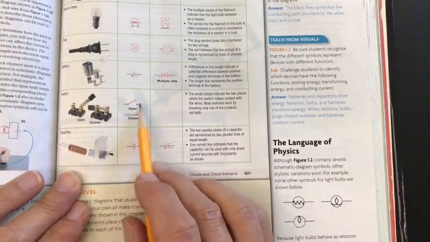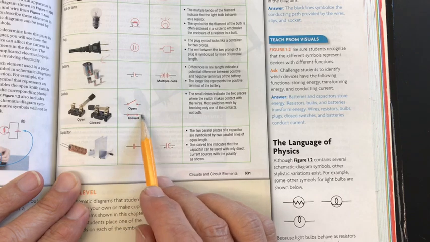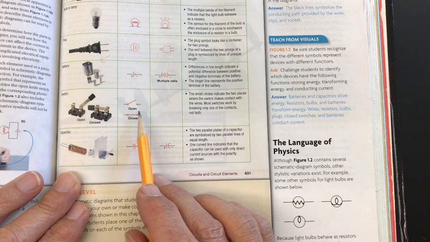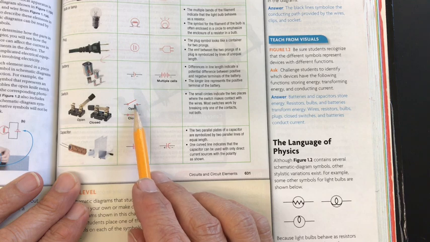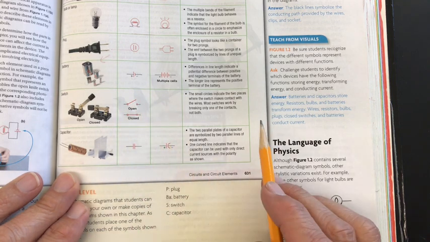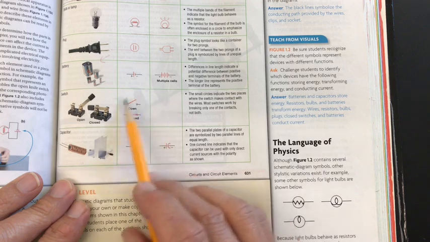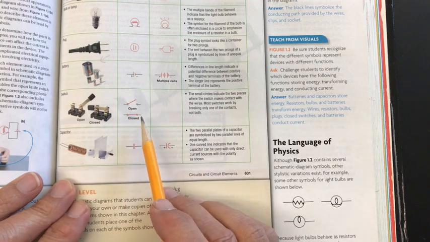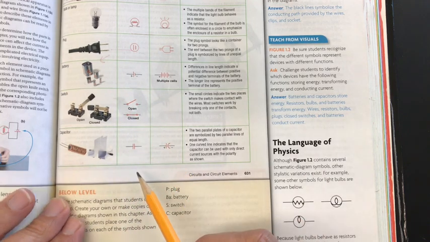And this here is to represent a switch. The two circles with a line in between, that's a closed switch. Two dots or circles with like an open door is an open switch. Open switches do not complete the circuit, so no electricity goes through. That's why it turns off the lights.